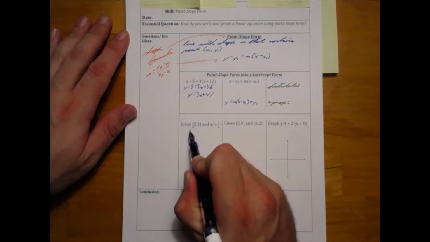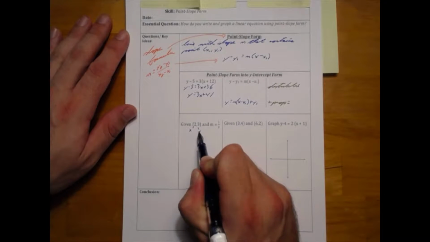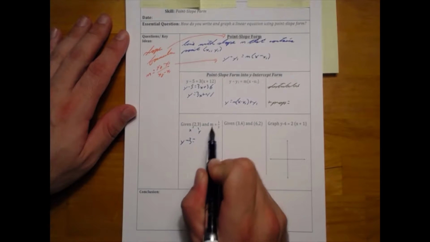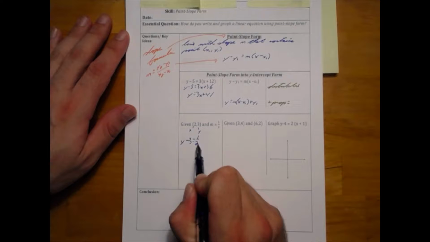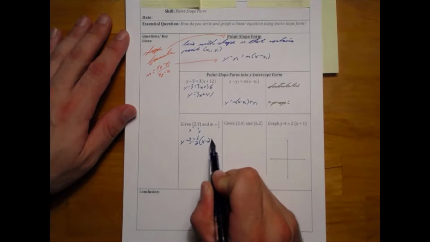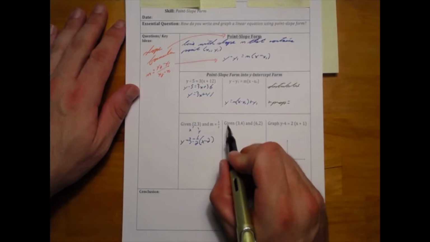Now let's look at some examples. Given (2, 3), and that's the x and y, and a slope of 1/2, all I have to do is substitute values in. y minus the y value, which is 3, is equal to m, which is 1/2, times x minus 2. I just substitute values.